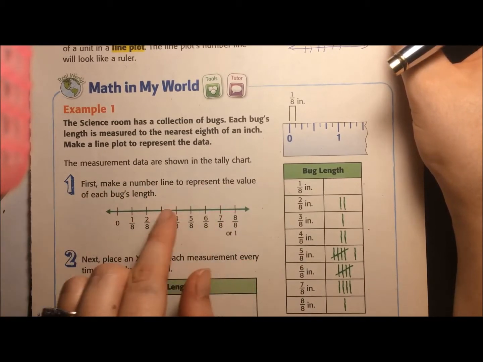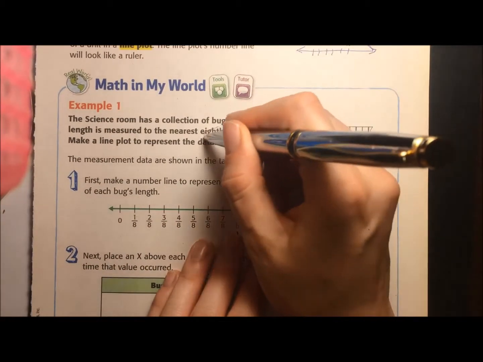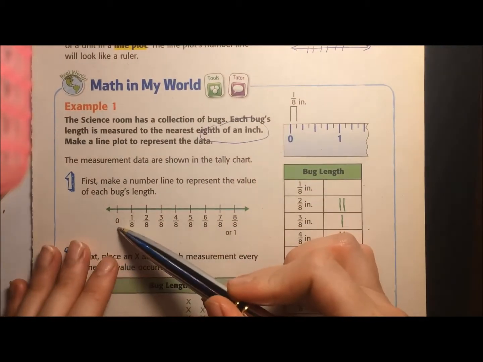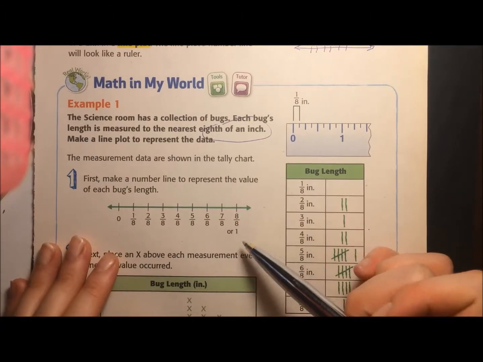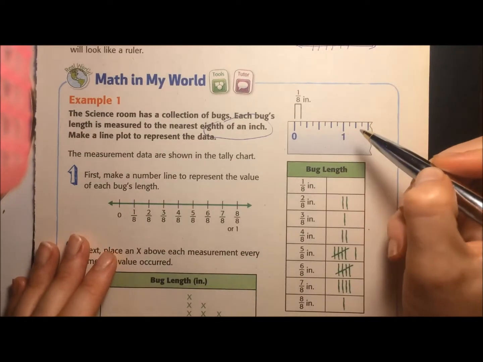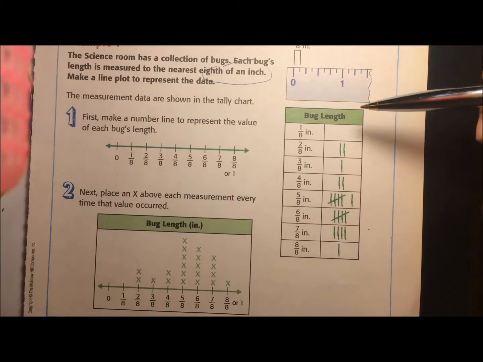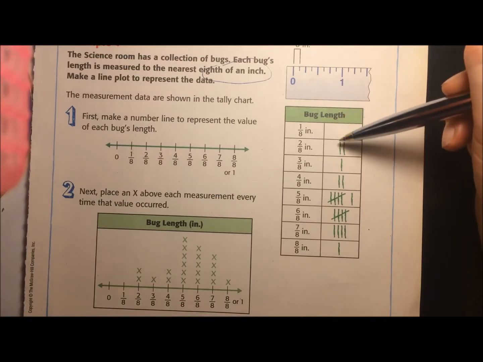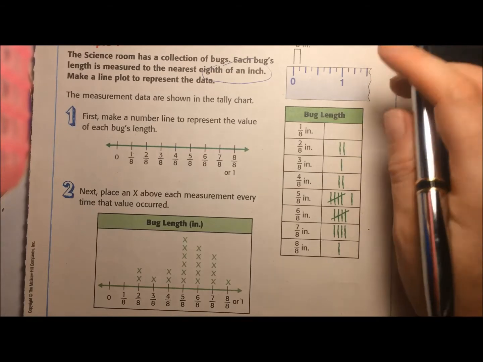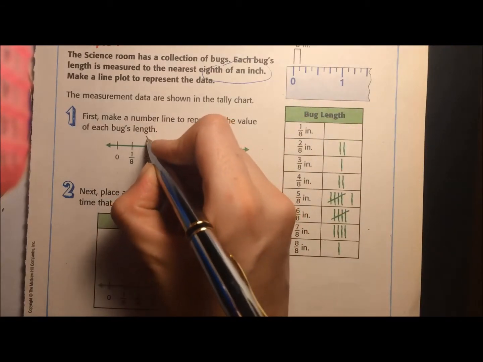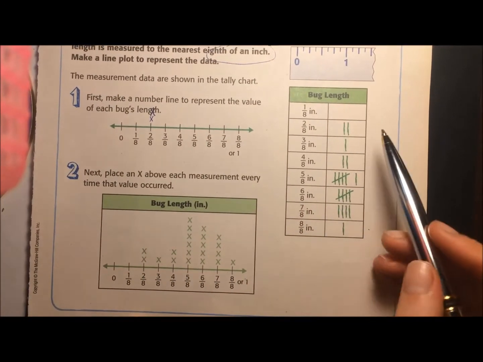So first, make the number line to represent the value. That's your first step. We know it's eighths of an inch, so that's the increments: 1/8, 2/8, 3/8, 4/8, 5/8, 6/8, 7/8, 8/8. And then they measured the bugs. We don't actually have to measure the bugs, but there were no bugs at 1/8, and there were 2 bugs at 2/8. So I would be putting 2 X's here, and they've done that for us.